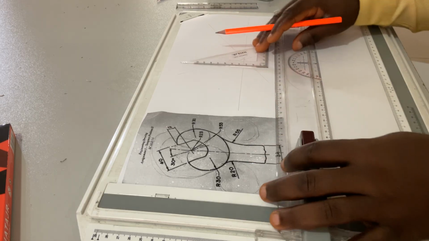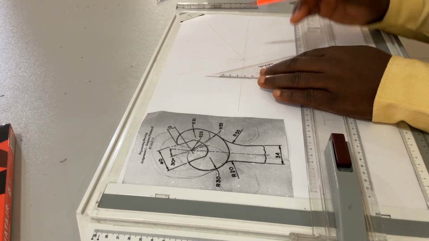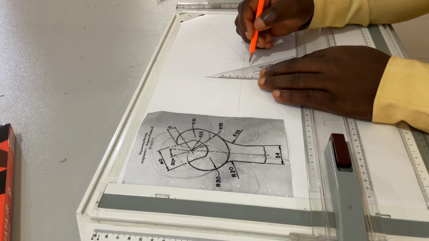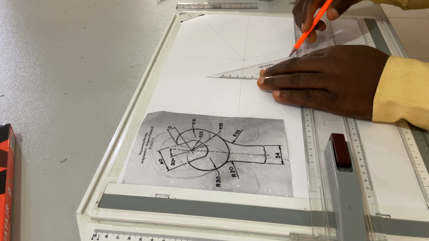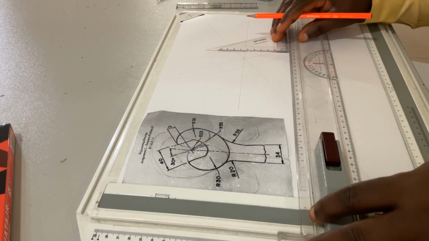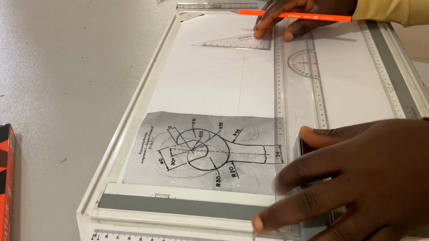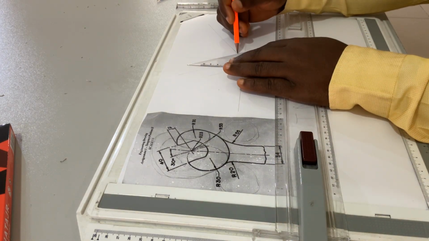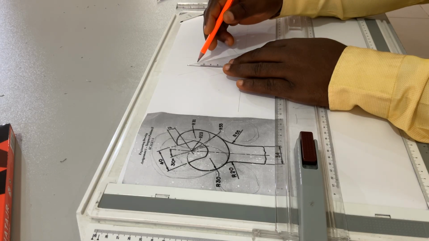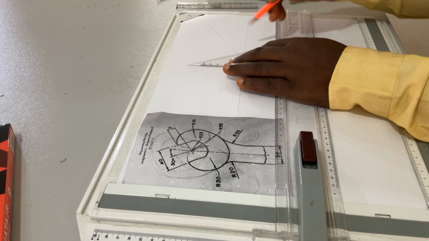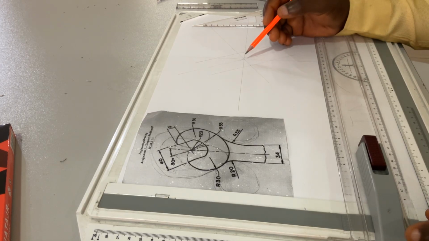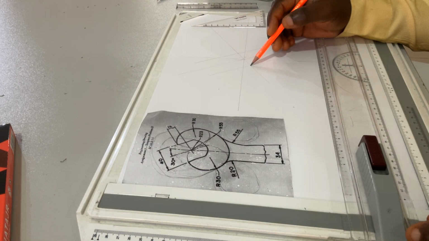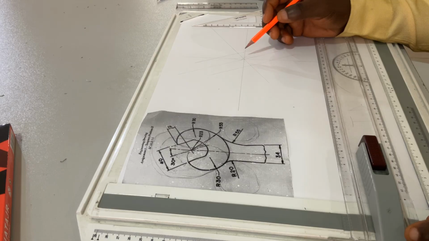So that means I'll be drawing a line that is parallel to this line at this point, like this. And I'll be drawing another line that is parallel to this line at this point. Can you see that now? So I have that line. So I'm giving length 40 from here and 40 from here.